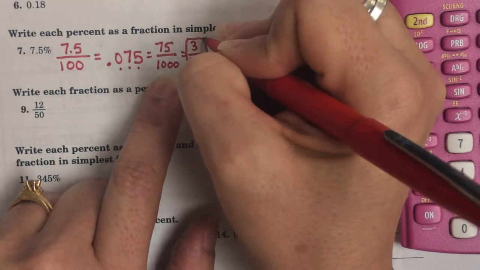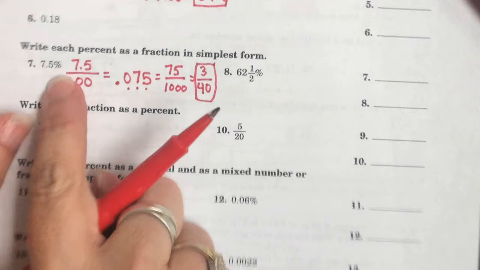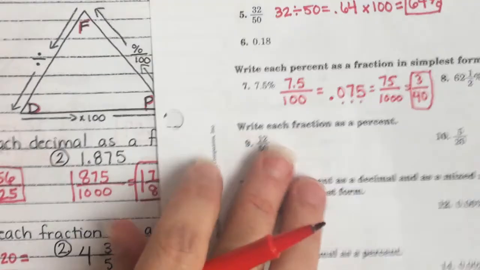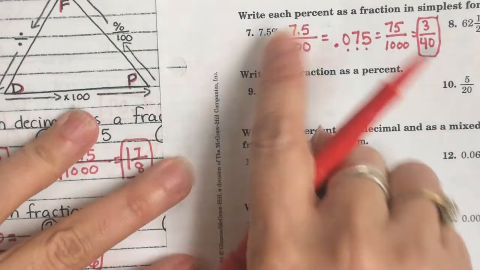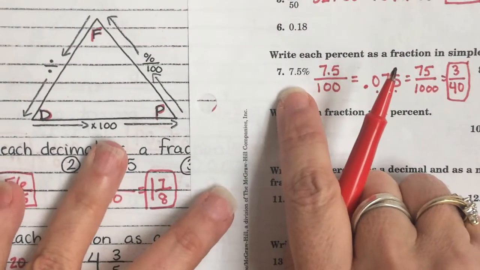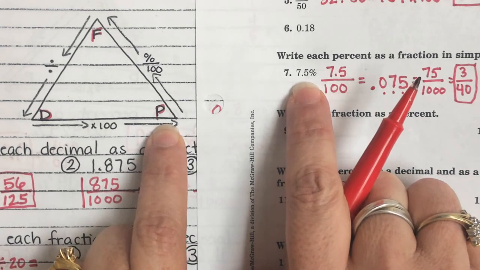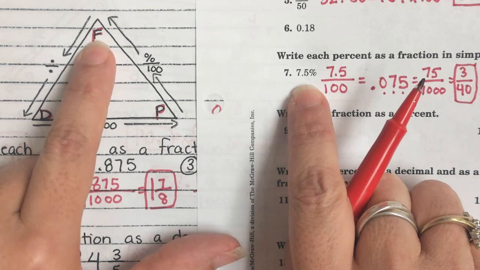Well, Kira, what we were finding was this. When we were trying to do these, tell me if Willis is giving you a trick to do these. We were trying to get from that percent, which is down here, to a fraction.